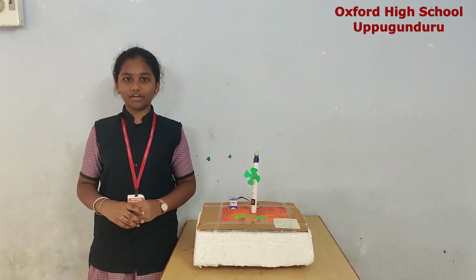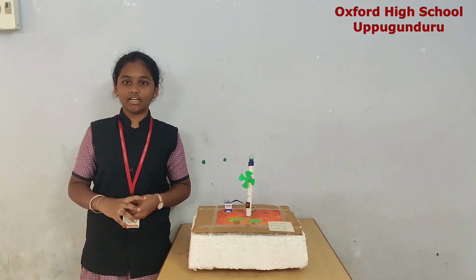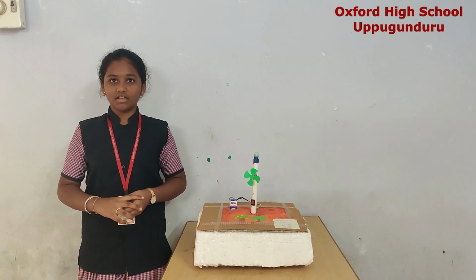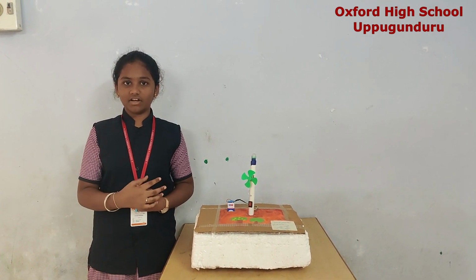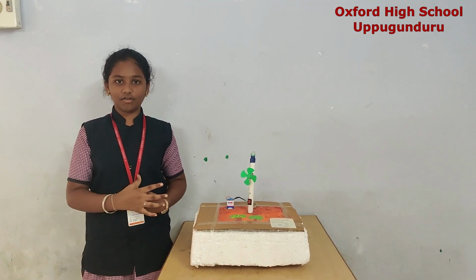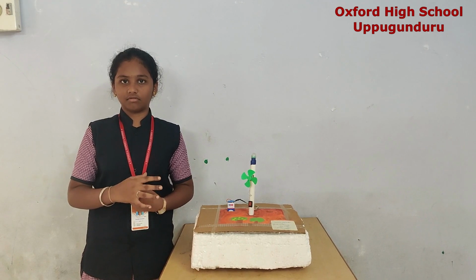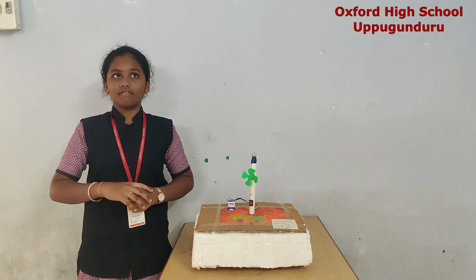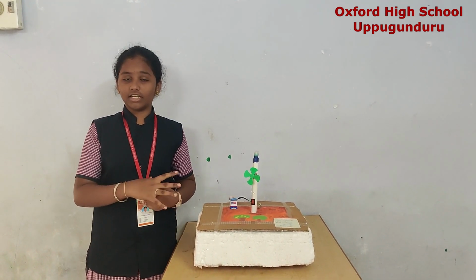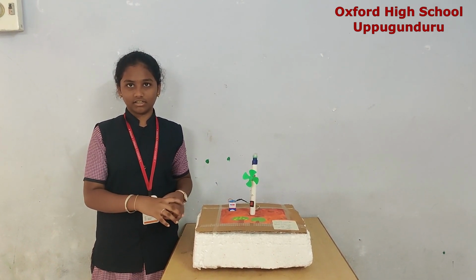Now I tell about a windmill. Generally windmills are located on higher mountains, wherever the wind is more. When the wind is higher, then the fan rotates, and the wind energy is converted into electricity.